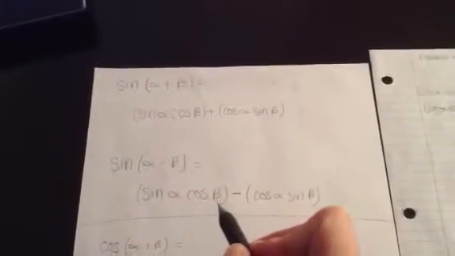is your sum and difference formulas for adding as well as subtracting, because we need both right here. So sine of alpha plus beta is just sine alpha cosine beta plus cosine alpha sine beta, and you're adding these. Sine of alpha minus beta is equal to sine alpha cosine beta minus cosine alpha sine beta.